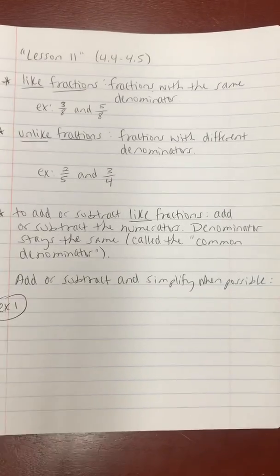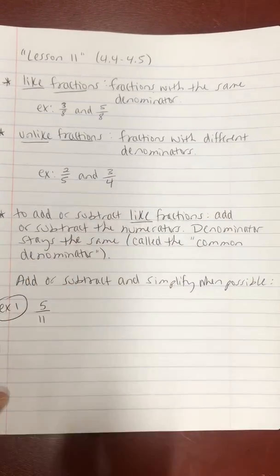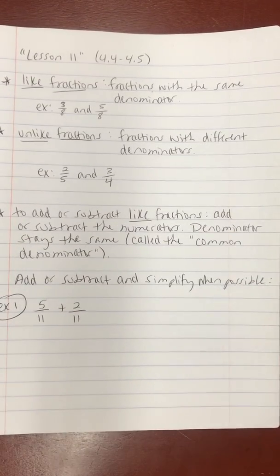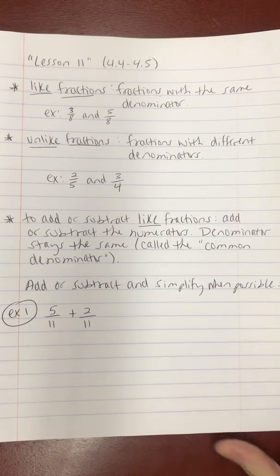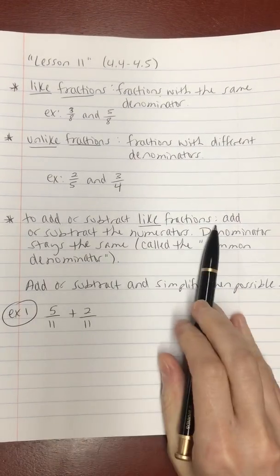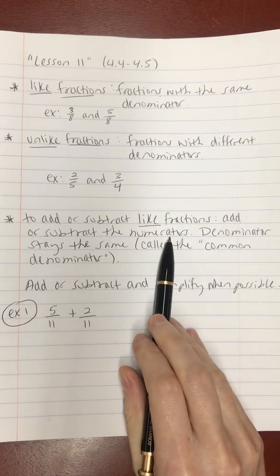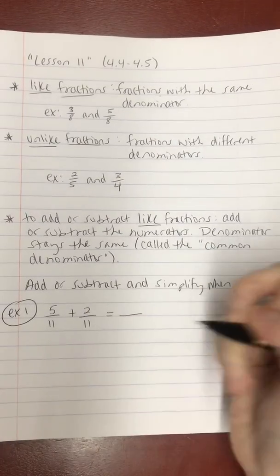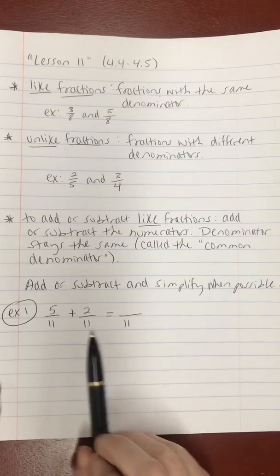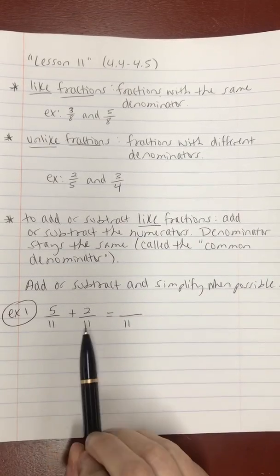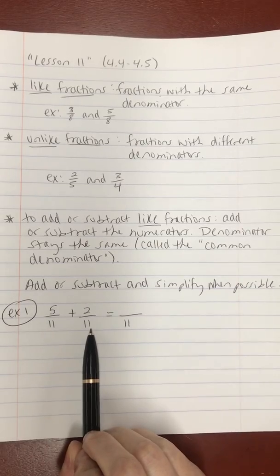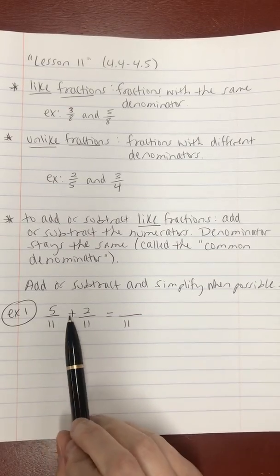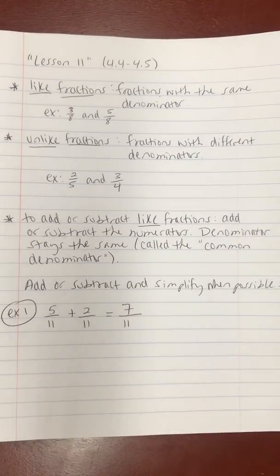Example 1. We'll start off kind of easy like we usually do. So 5/11 plus 2/11. Okay, so again, all you have to do is add or subtract the numerators, and then the denominator stays the same. Usually we like to do the denominator first because it's easy. If it was 11, then in your answer it's going to be 11. Notice these are like denominators. They are the same, so our answer will have that same denominator. Then on top, all you do is add the 5 plus the 2. 5 plus 2 is 7, and so you get 7/11.